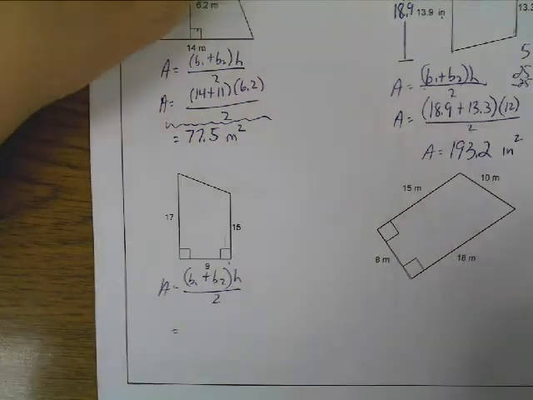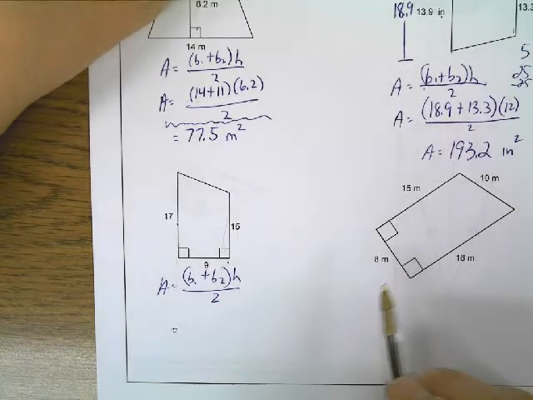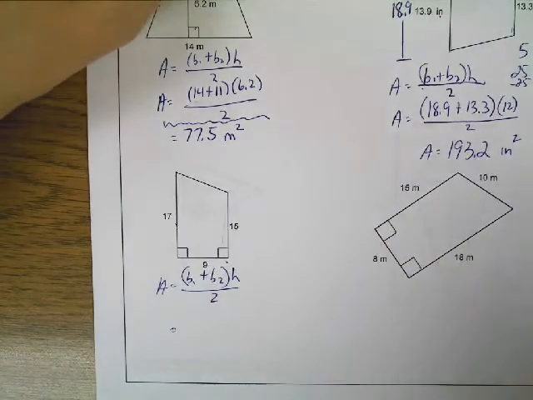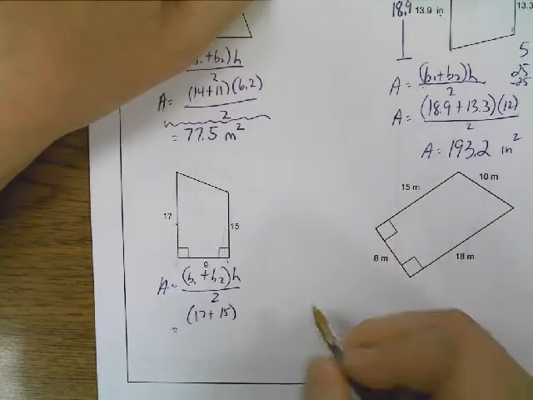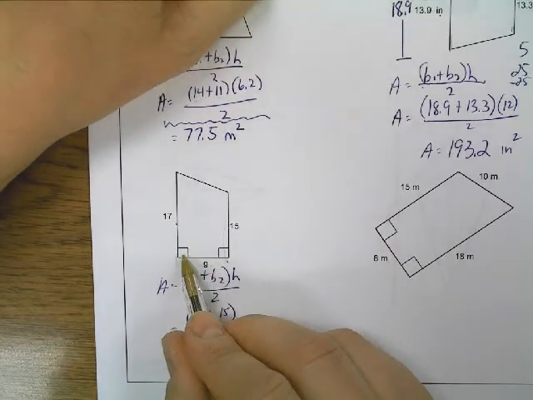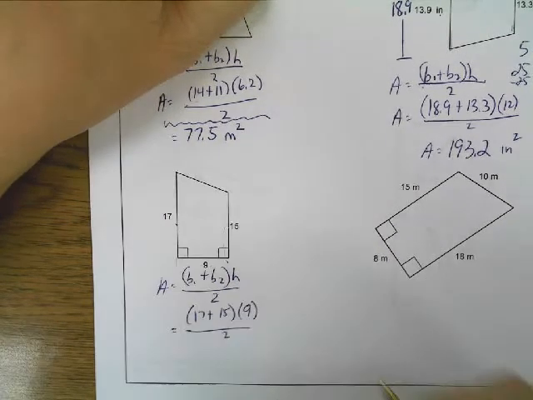Alright, we plug in. The bases are 17 and 15 because those are the parallel sides. So even though they're not the top and the bottom, that doesn't matter. So you get 17 plus 15. The height is 9 because that segment is perpendicular to the two bases. And then we're going to divide by 2.